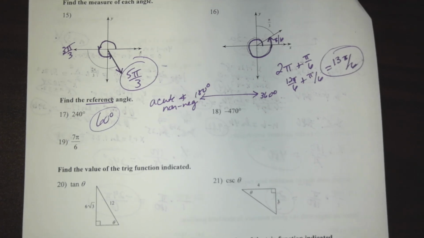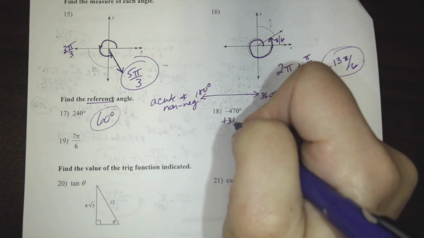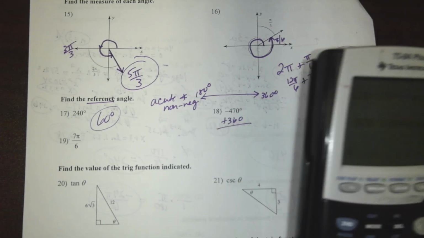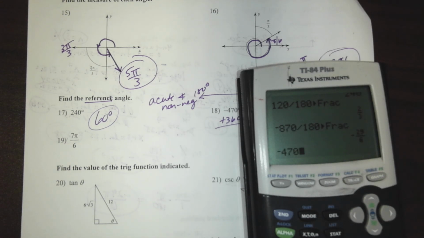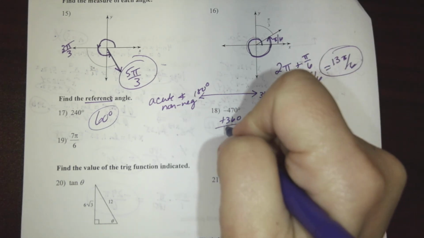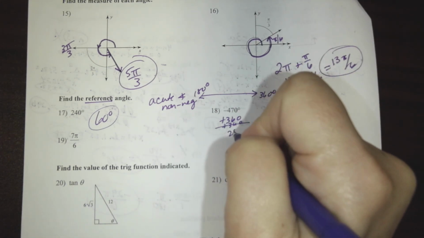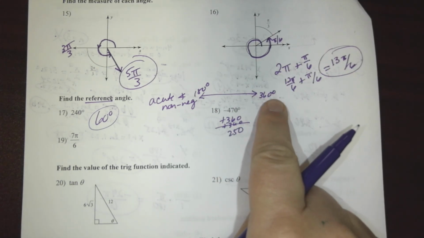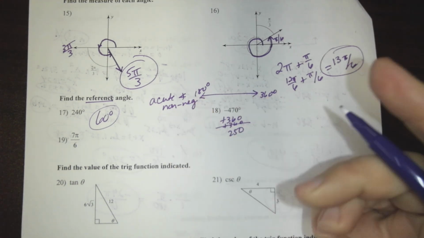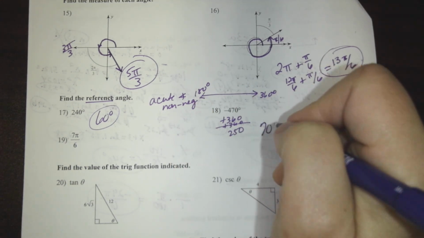For negative 470, I would add a coterminal angle because I like dealing with smaller numbers. Negative 470 plus 360 is negative 110. I would even add another 360, so it's the same as 250. So is 250 closer to 360 or closer to 180? Well, it's obviously closer to 180, by 70 degrees.